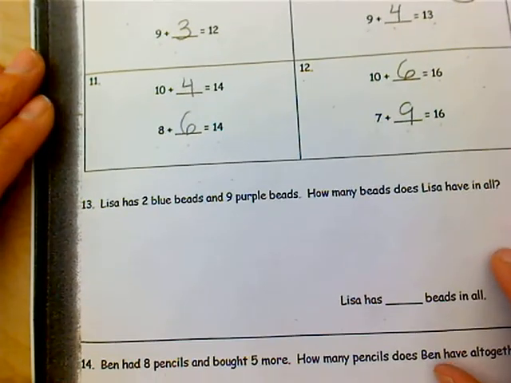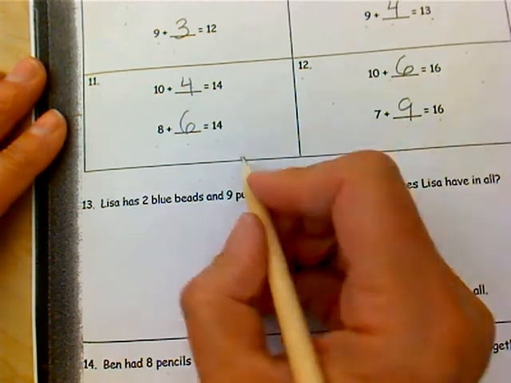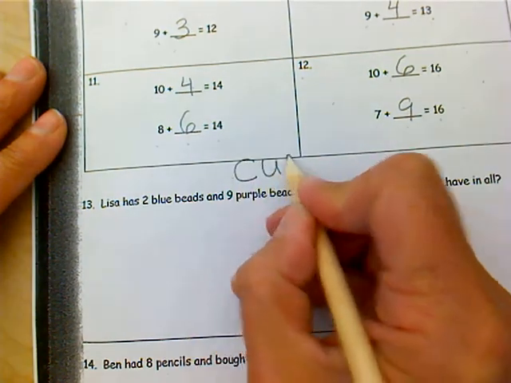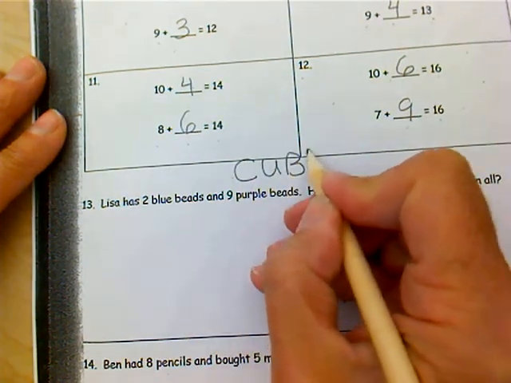All right, let's go ahead and take a look. We've got 2 word problems. I hope you remember about cubes. We did some cubes problems yesterday.